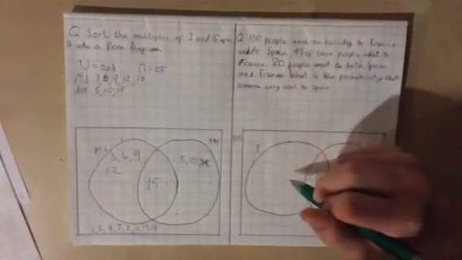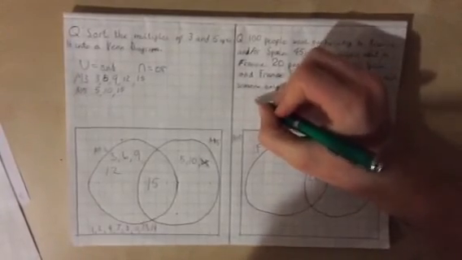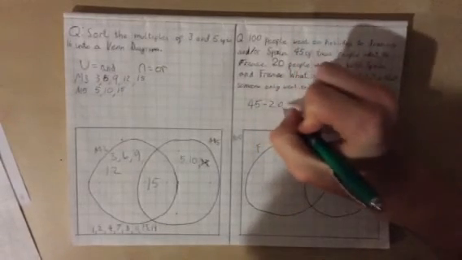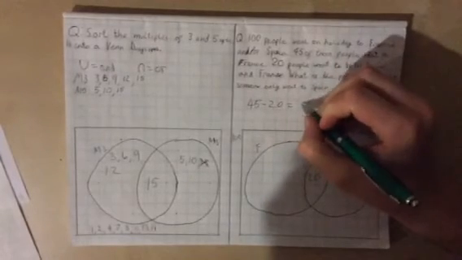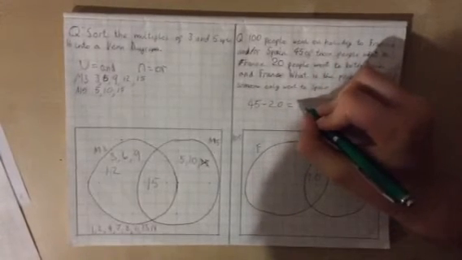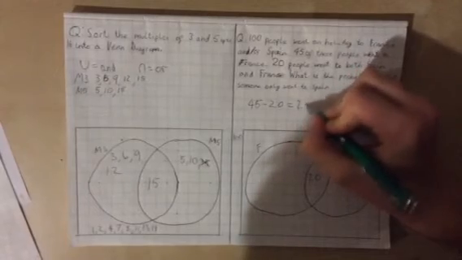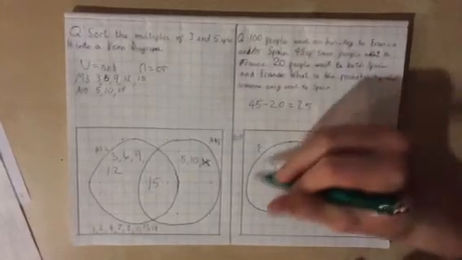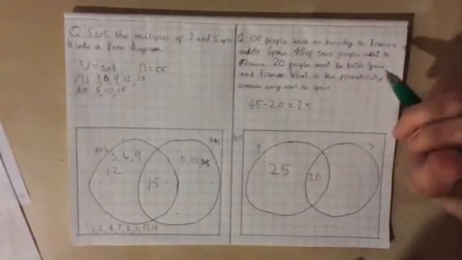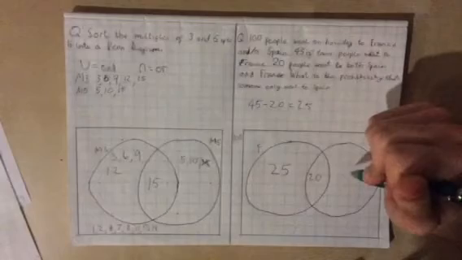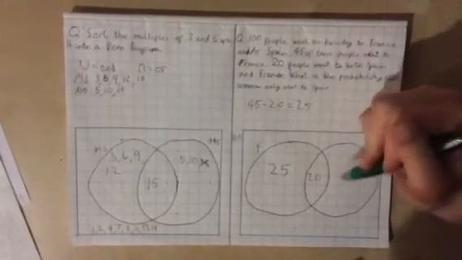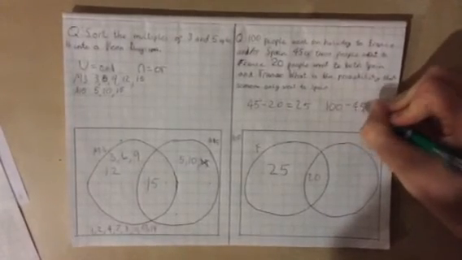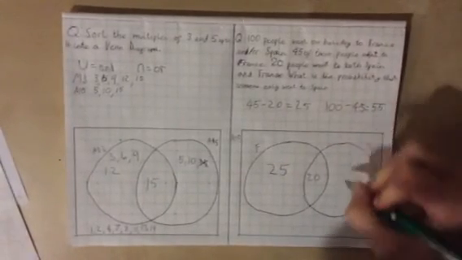To work out the people that only went to France, we can say that we have 45 minus 20. This gives us 25. Now, this whole circle has value 45. So to find the people that only went to Spain, which is this section of the circle, we have to do 100 minus 45, which equals 55.